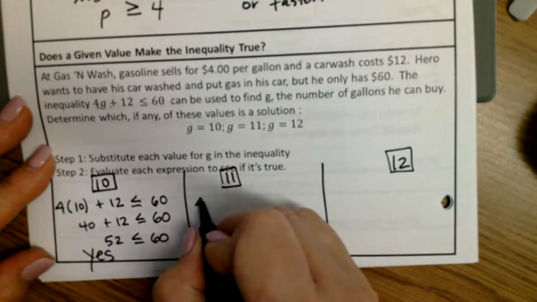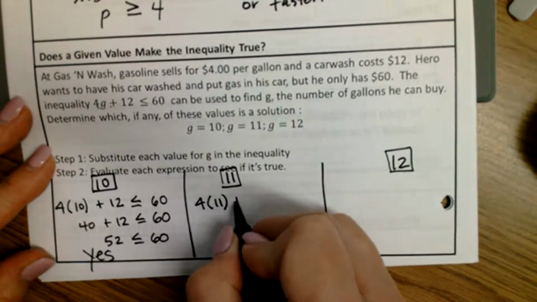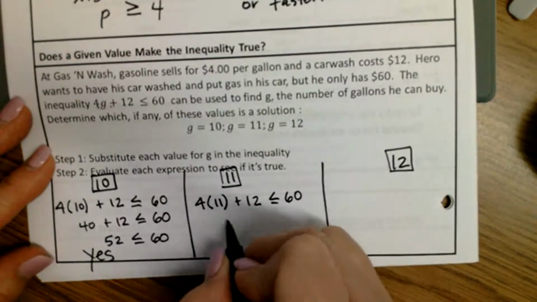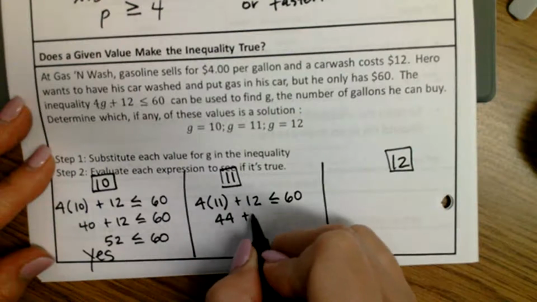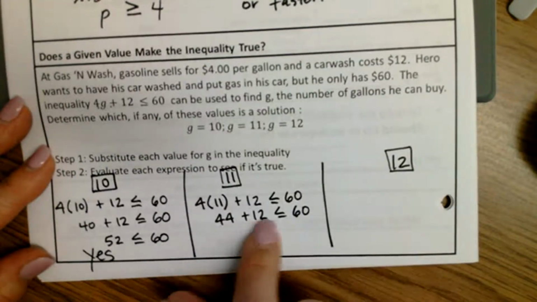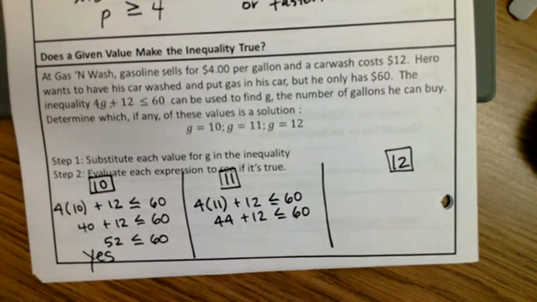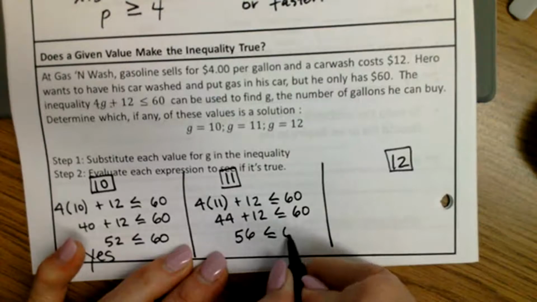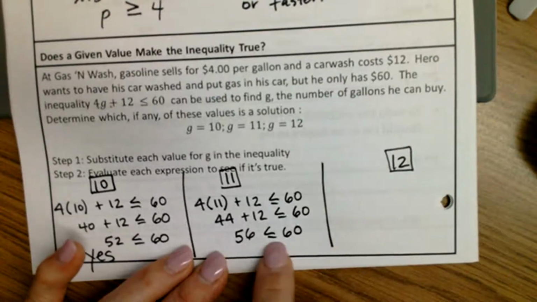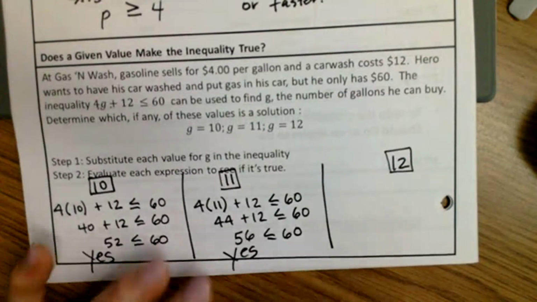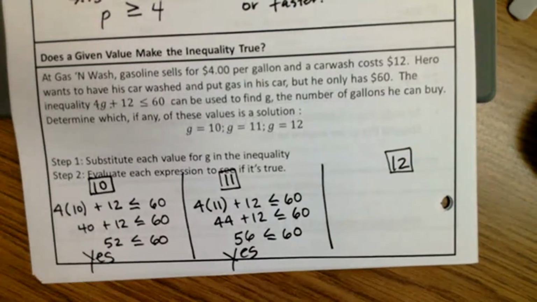Okay. So we'll put in 11. 4 times 11 plus 12 is less than or equal to 60. Well, 4 times 11 is 44, plus 12. Now we're going to add those two together, 44 plus 12. So that's going to be 56. Now the question is, is 56 less than or equal to 60? Yes, it is. Okay, so 11 could also be a solution.